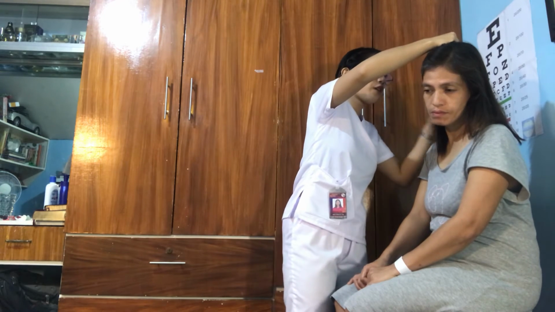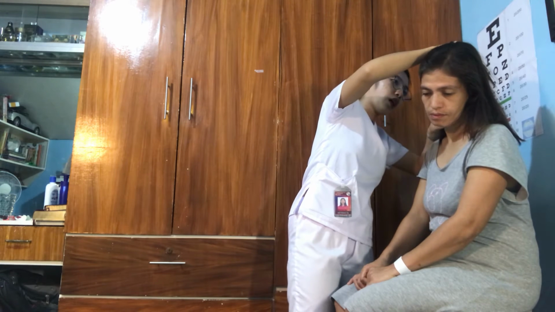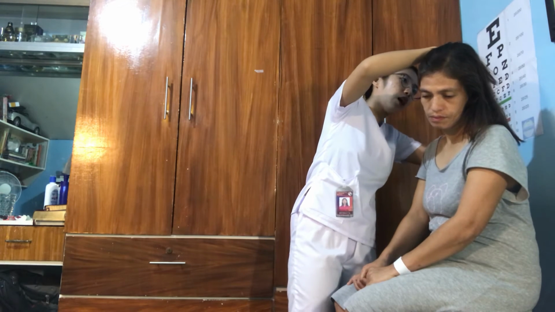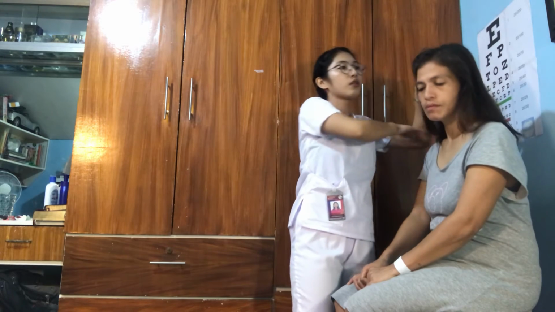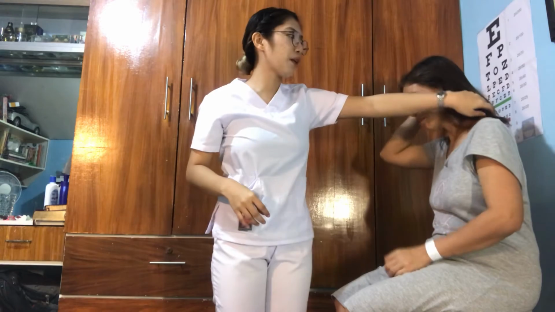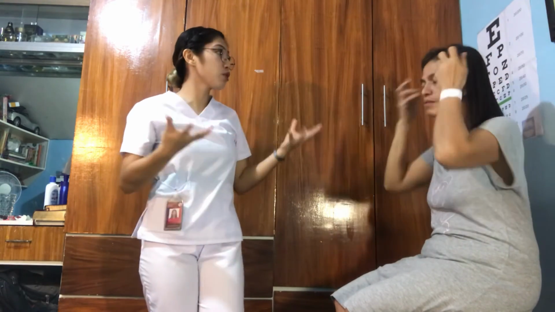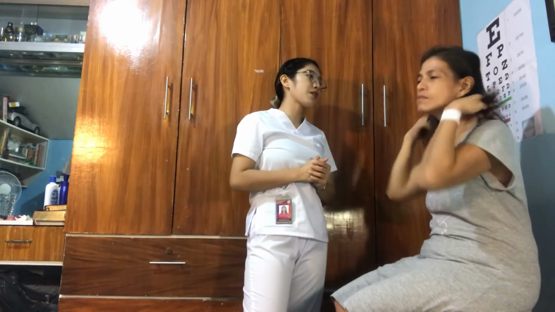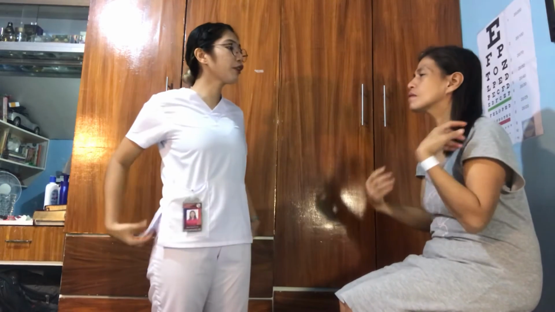So as I observe the scalp of the patient, there are no dandruffs and there are no infestations within the hair of the patient. I have only observed that the hair of the patient has a few strands of white and gray hair, but mostly the color of the hair of the patient is black or dark brown. And then after that, we need to also palpate the scalp of the patient just to make sure that there are no masses or there are no protrusions or prominences.